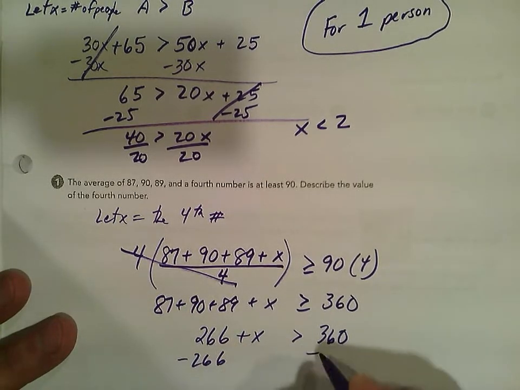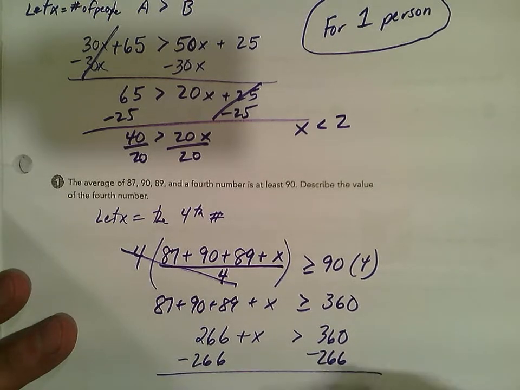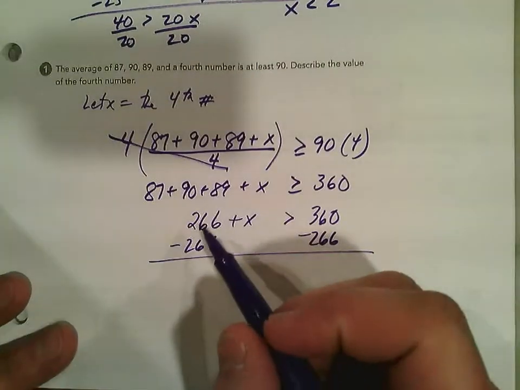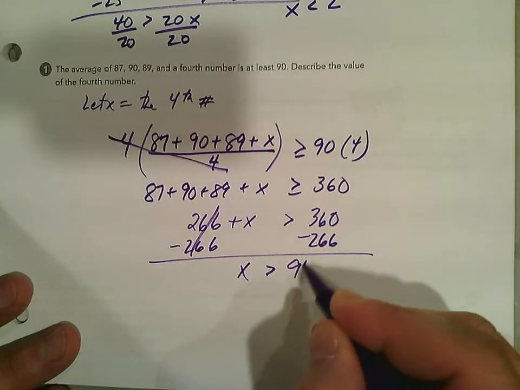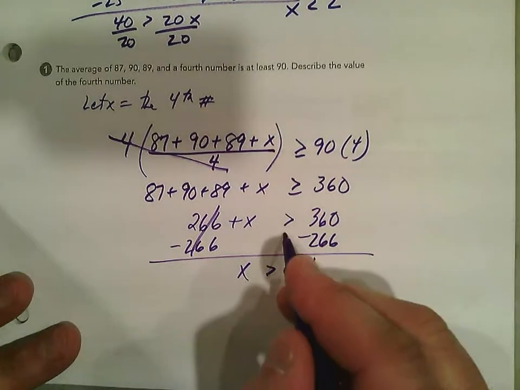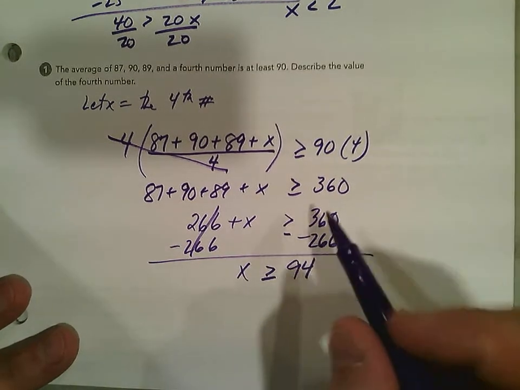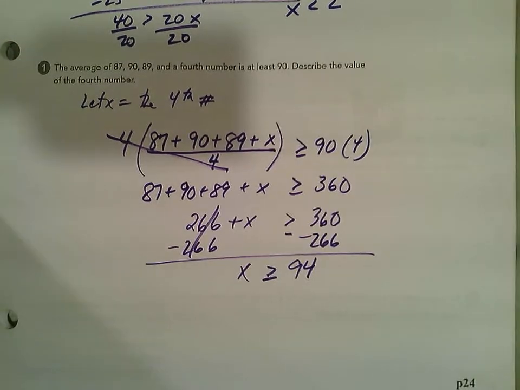And I'm going to take that 266 away because that's how much I'm already at. It's got to be greater than or equal to 94. Do that all the time. Be careful you're not putting equal signs in between also. Really easy mistake to make.